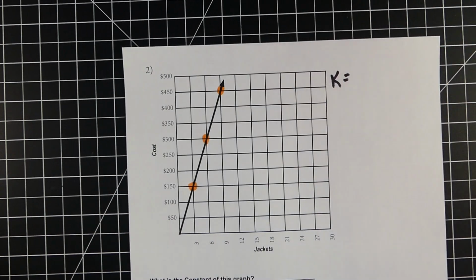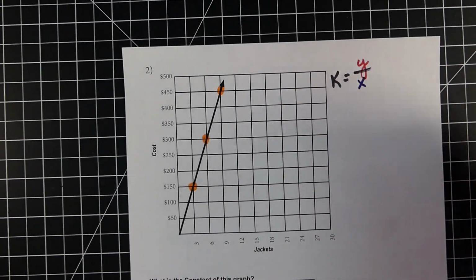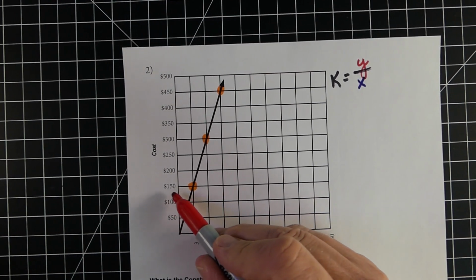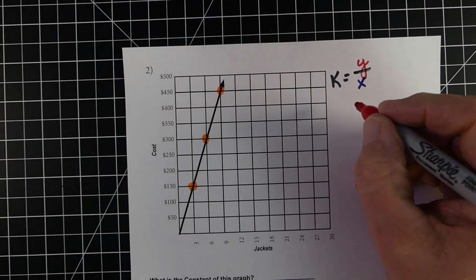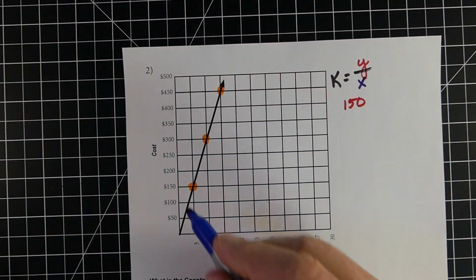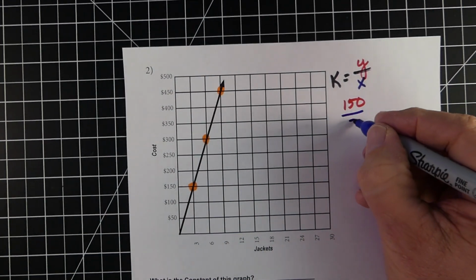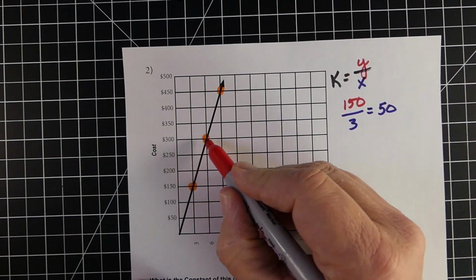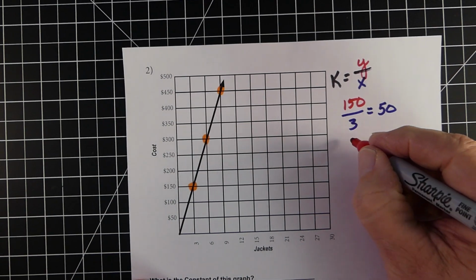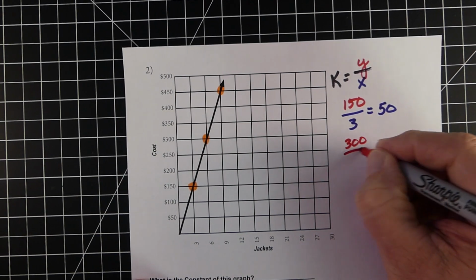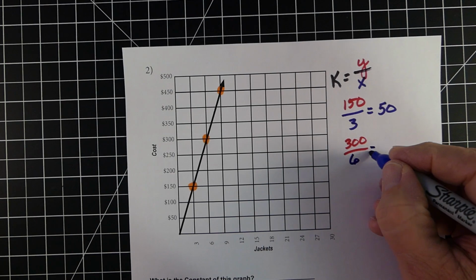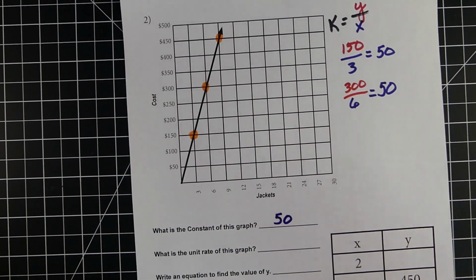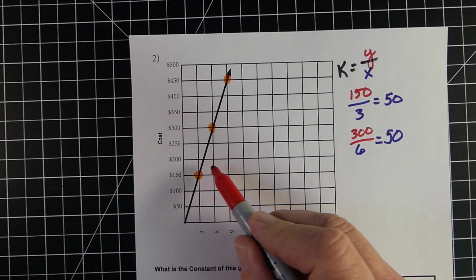And again, just like we said before, we're going to find our constant. So we're going to take whatever y is divided by the x. On this one, $150 would be 3 jackets. So we're just going to take the 150 and divide it by 3. So 150 divided by 3 is going to equal 50. So our constant is going to be 50. But we'll check this one also. If we go 300 divided by 6, we're going to get the same answer. We're going to get 50. If the line is showing a constant, it should get the same thing. So we know our constant's 50.